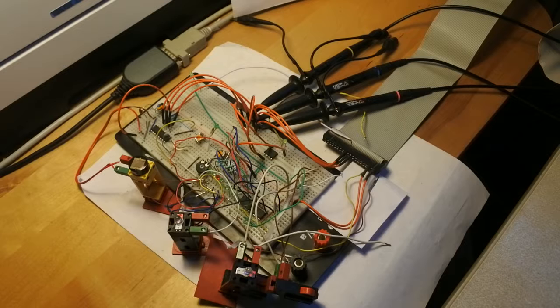It is the MCP3008. Anyway, it is evolving and using SPI, the Serial Peripheral Interface protocol.